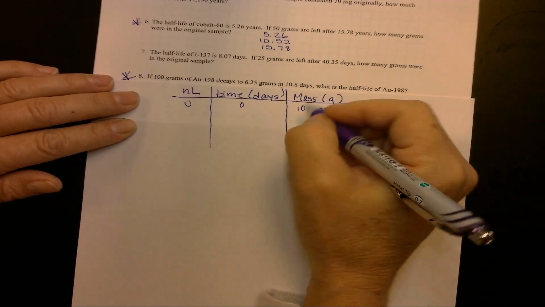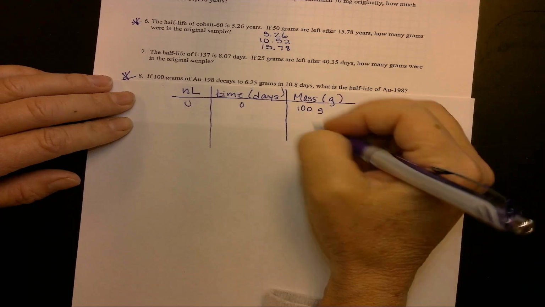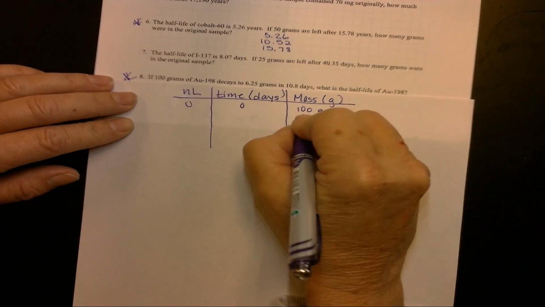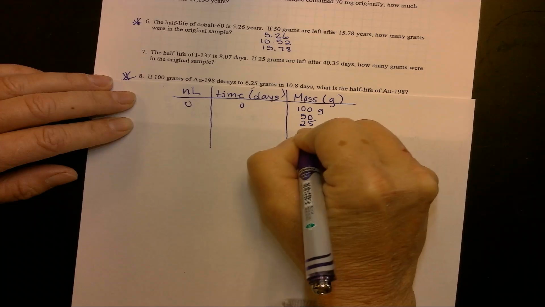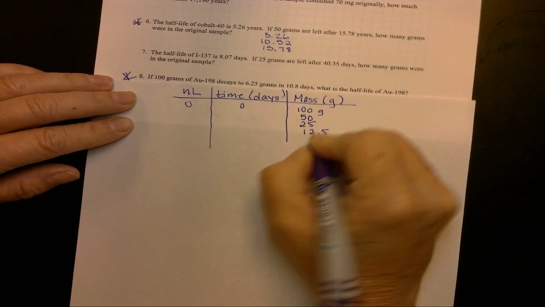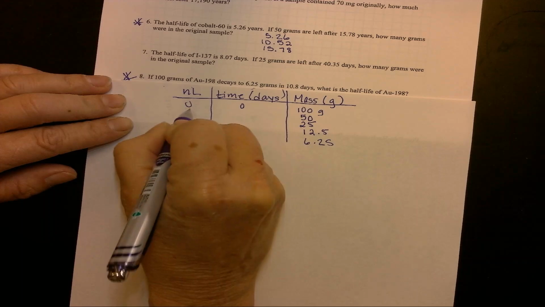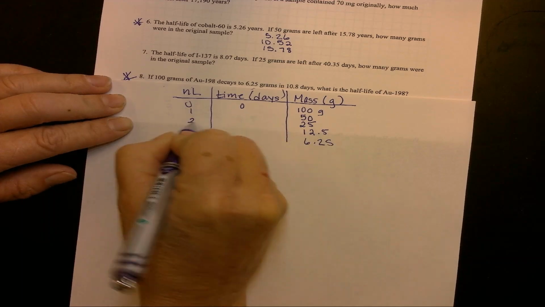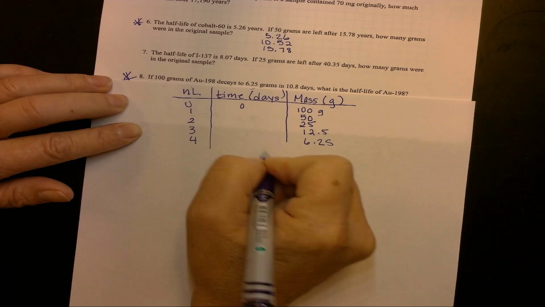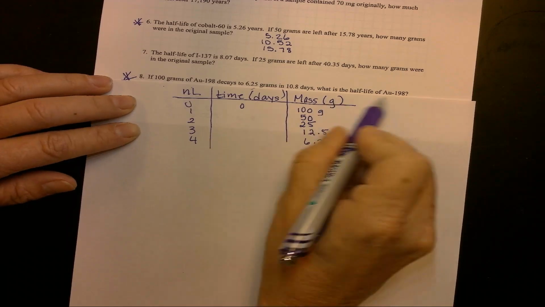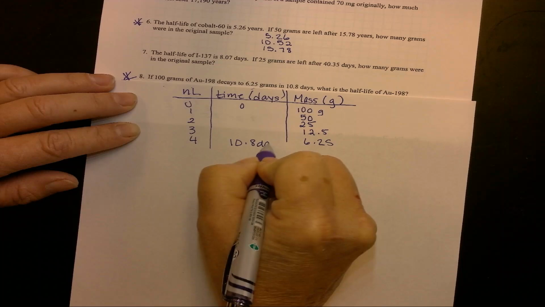So now what we can do is decay the mass down to 6.25. That would be 50, and then 25, and then 12.5, and then 6.25. And that tells us how many half-lives: 1, 2, 3, 4 half-lives. And at 4 half-lives, 10.8 days have passed.